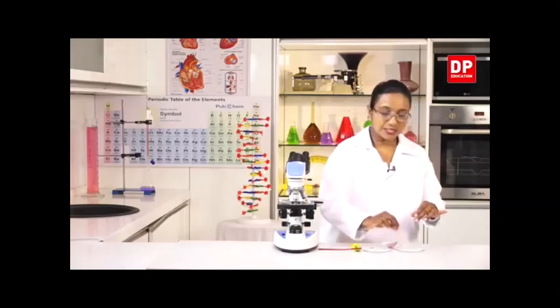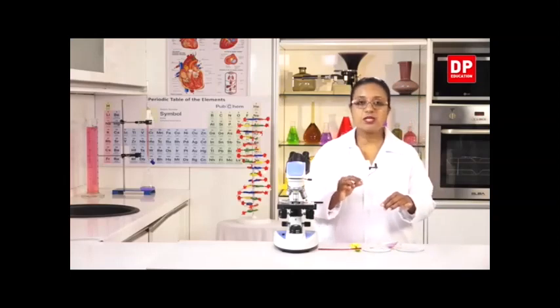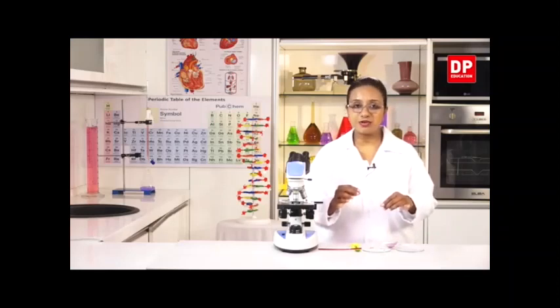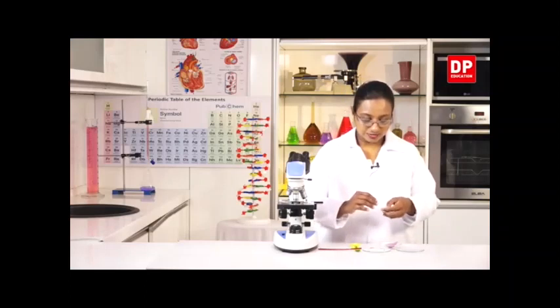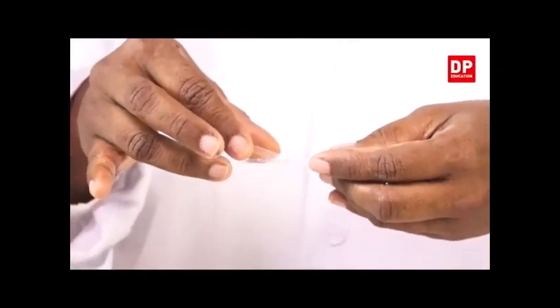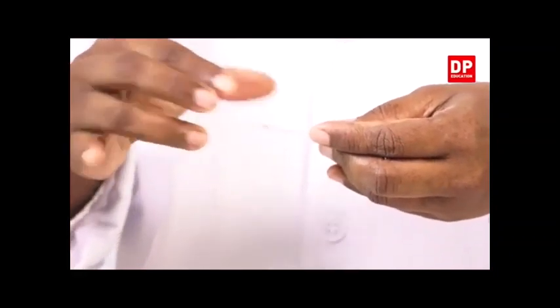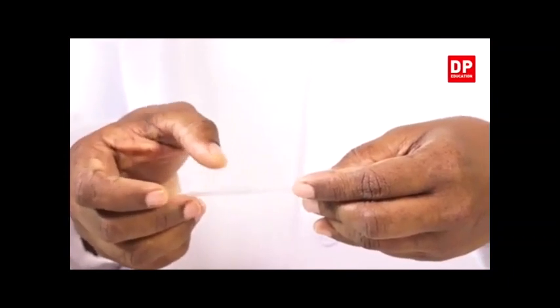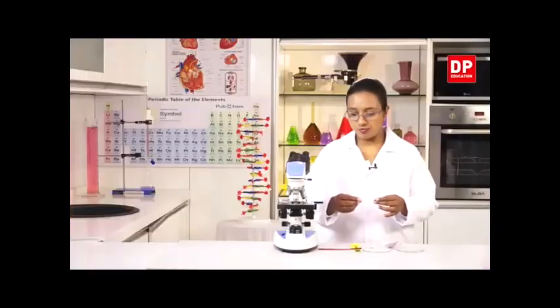Then I will take this cover slip. As you already know, we can't just put it on the specimen, as air bubbles can get trapped. Because of that, I hold the glass slide straight and the cover slip at an angle to the specimen and slowly place it on top of the sample. So now I have my glass slide ready to observe.